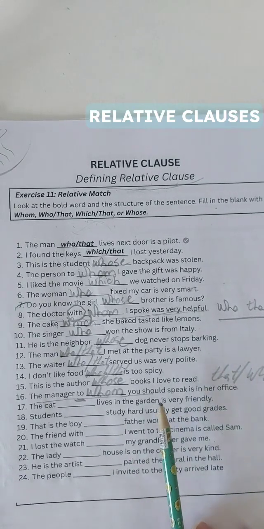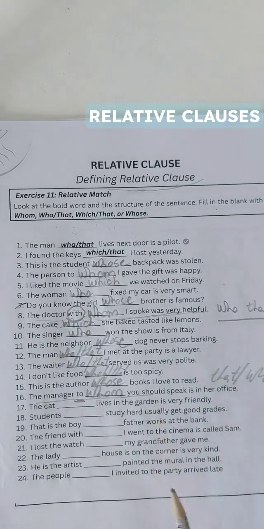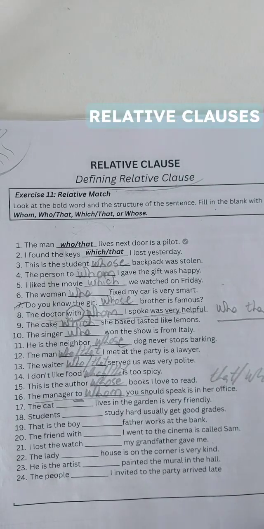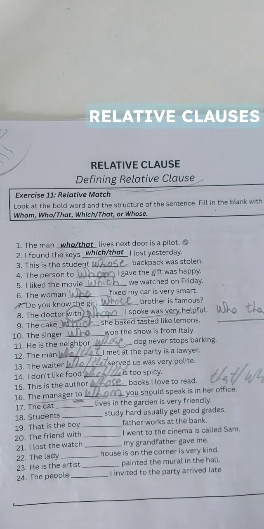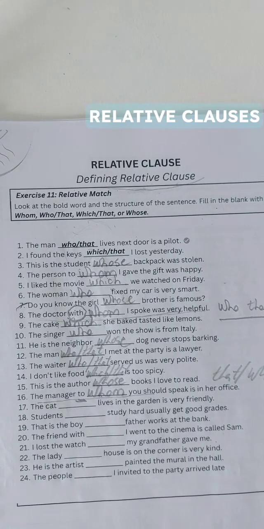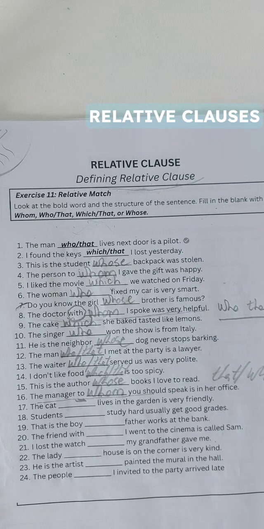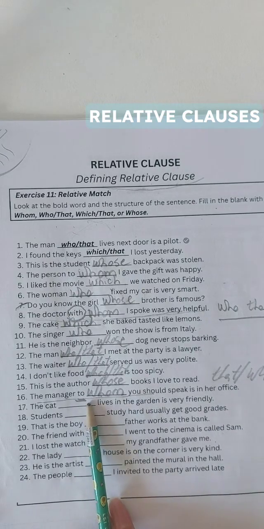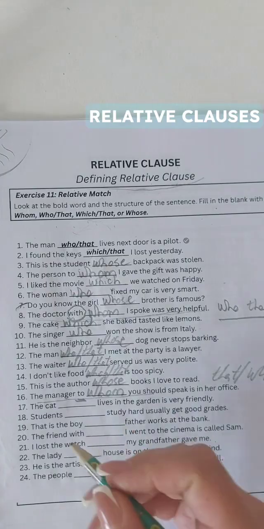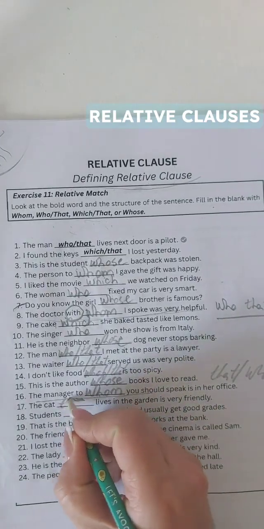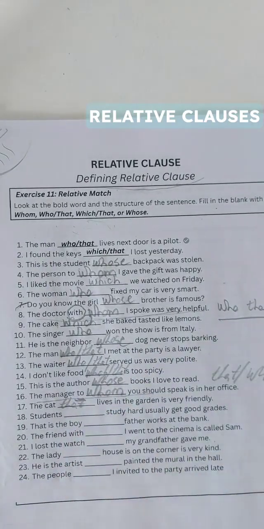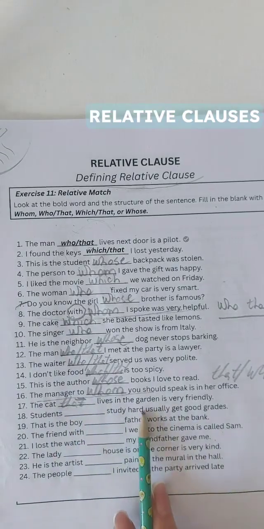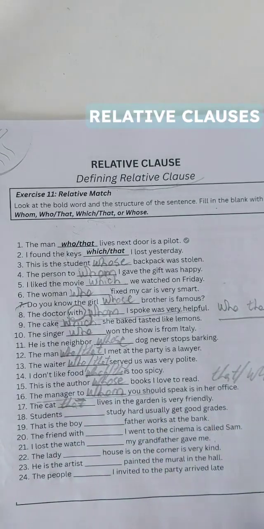The manager that you should speak to is in his office. Very well done. What about the cat? Okay, the cat that, well done, Mindel, that, right? That or which. The cat that lives in the garden is very friendly.